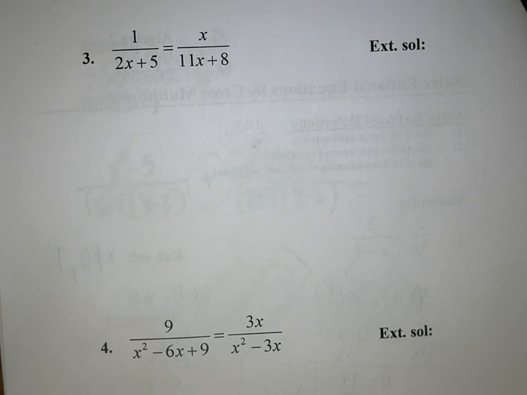So in this one, you may have to end up factoring, because I think you get an x squared term. Remember, when you factor, you want to set it equal to 0.